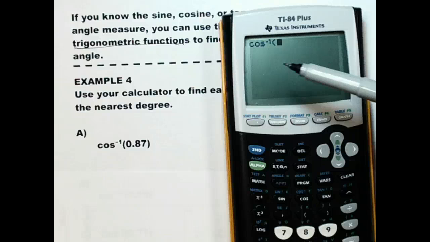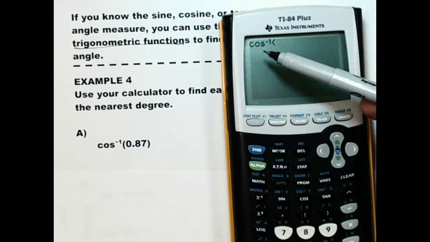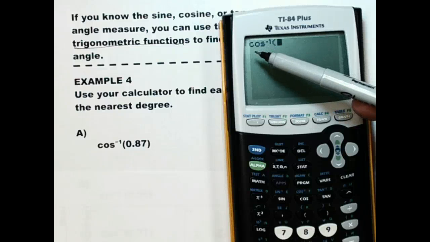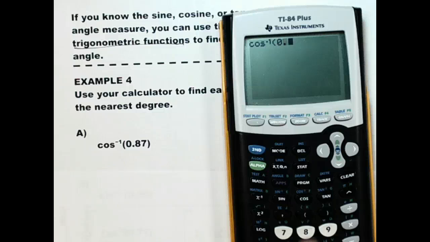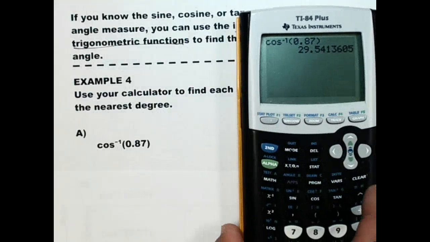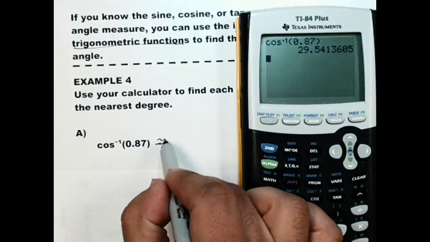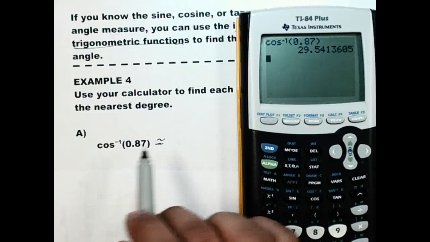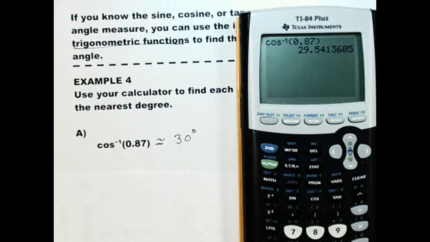If you look closely, there's that -1 next to the cosine. So that is read as the inverse cosine. And all you have to do for A is type in 0.87 and then hit enter. The instruction said to round to the nearest degree. So the inverse cosine of 0.87 is approximately 30 degrees.